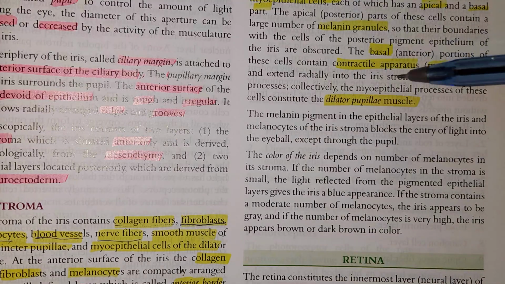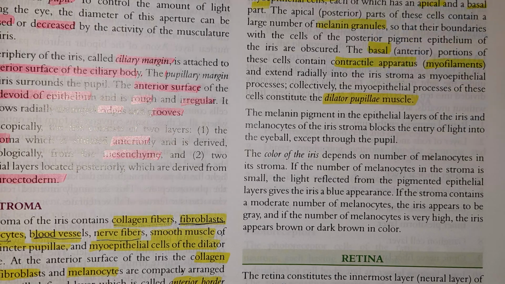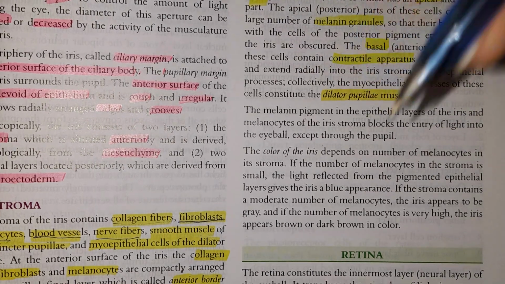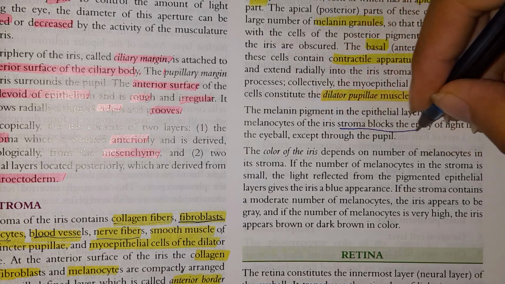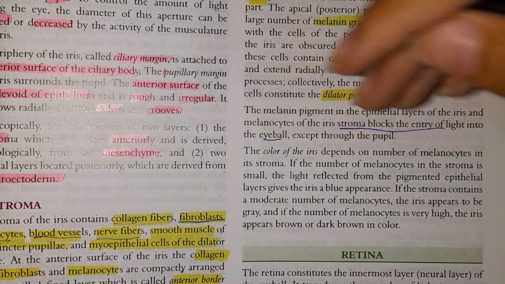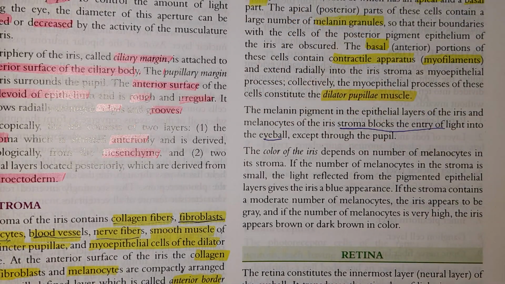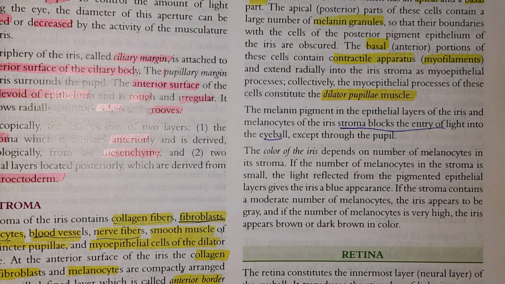Another thing that we talked about is that there are a lot of melanocytes or melanin pigments. So what is the advantage of this? It blocks the entry of light into the eyeball except through the pupil, to prevent the light from being distorted into various pathways. Nature has given us only a specific pathway to allow the light to move through the pupil and not through the iris or its epithelium, because it has a large number of melanocytes.